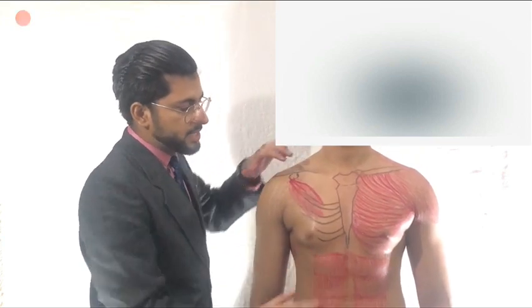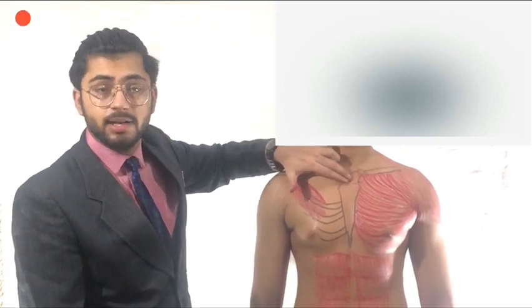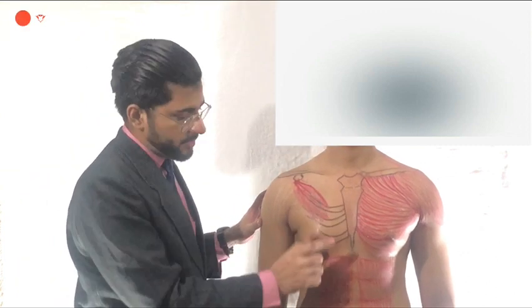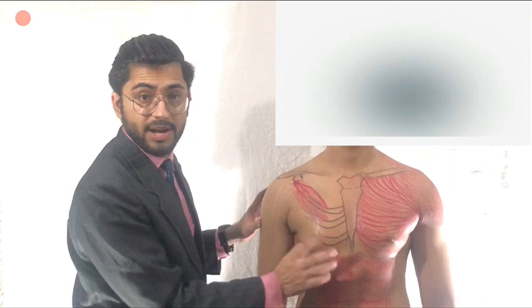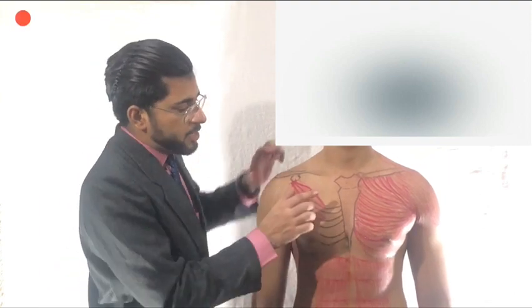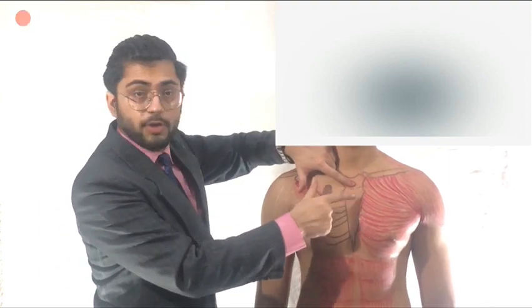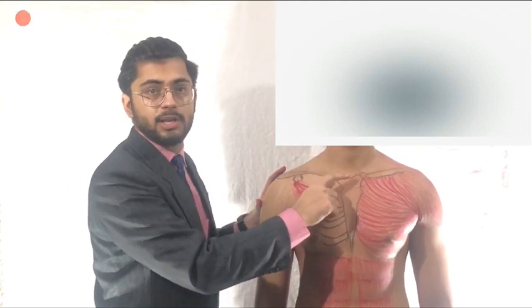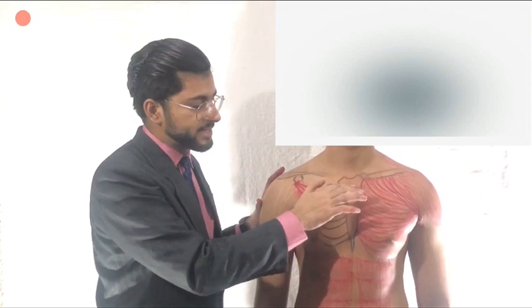The sternum has three parts: the manubrium, the body of the sternum, and the xiphisternum. Between the manubrium and the body of the sternum is a joint called the manubriosternal joint.